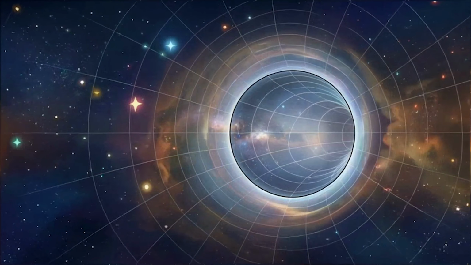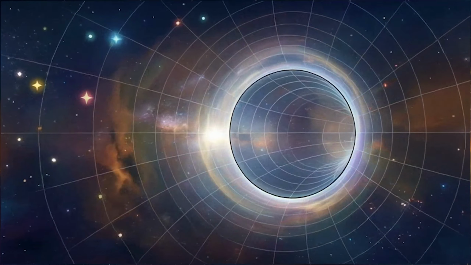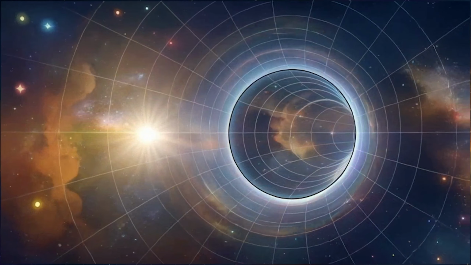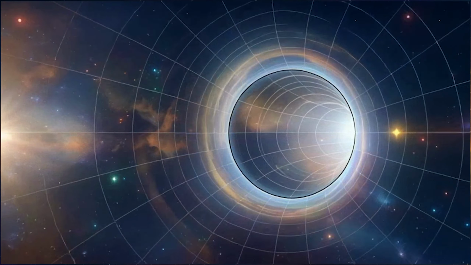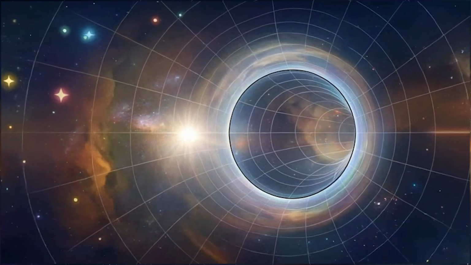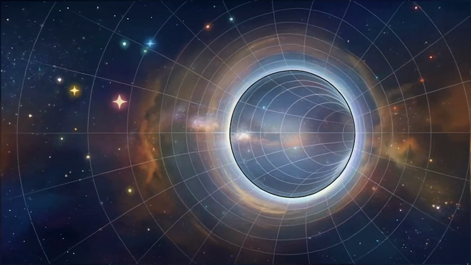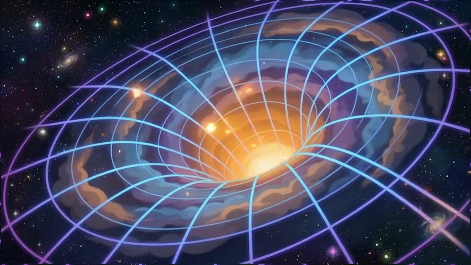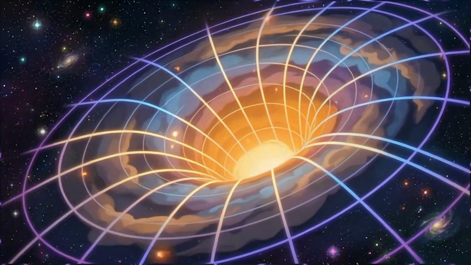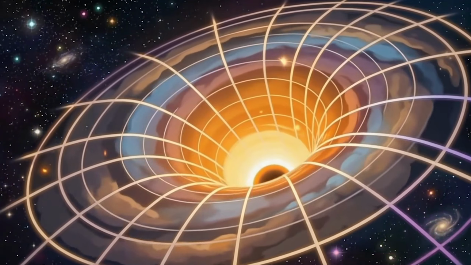A traversable wormhole must satisfy several conditions. It must connect distant regions of space-time. It must lack an event horizon. It must be wide enough to avoid destructive tidal forces. And most critically, it must stay open. Gravity hates wormholes. Left alone, space-time pinches them shut instantly.